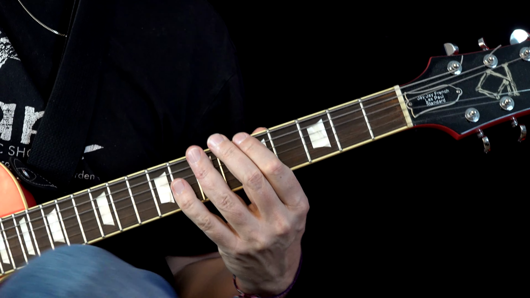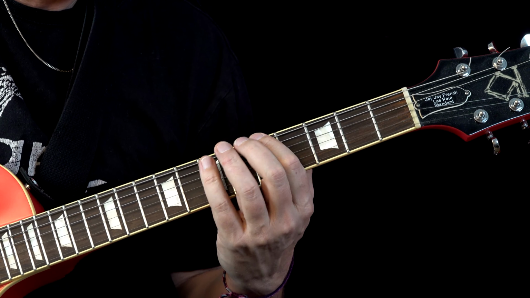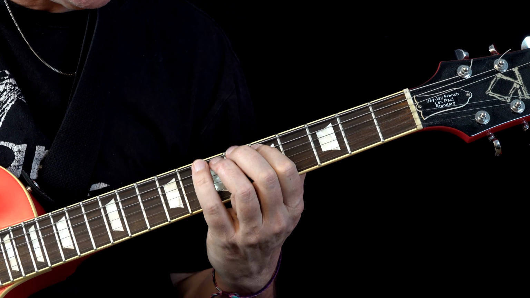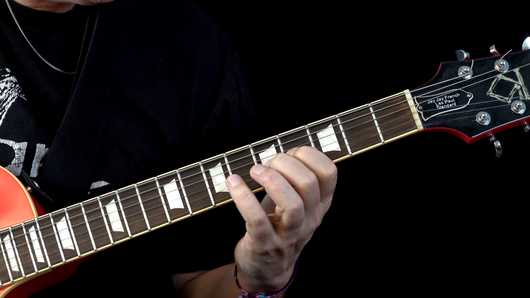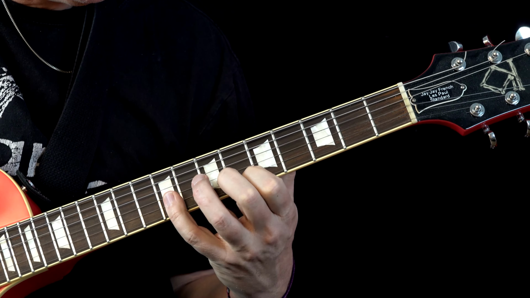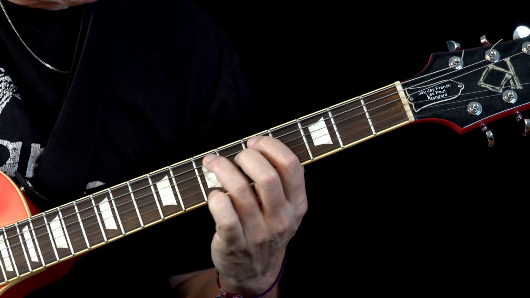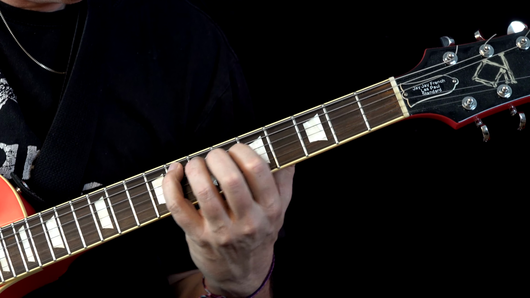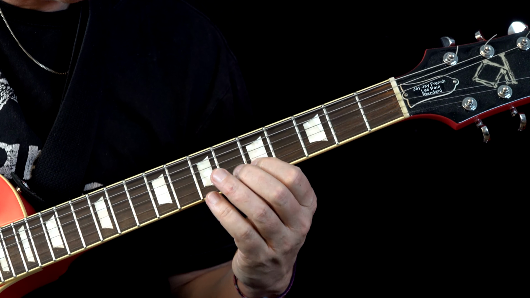So, I'm going to show the fingering for both possibilities. So, pretty much the same. If you do this one, it's the same fingering as the one before. Let me see. Maybe like this.